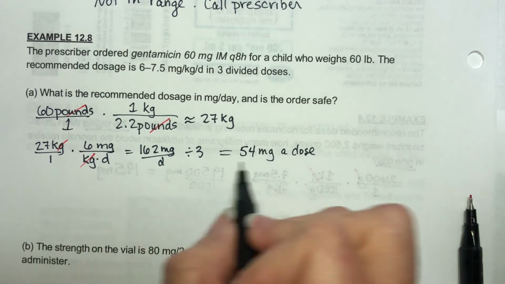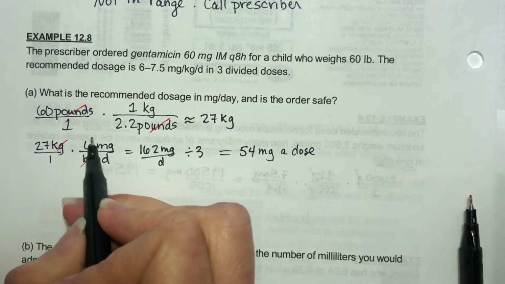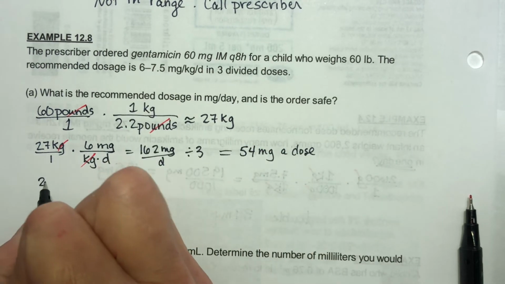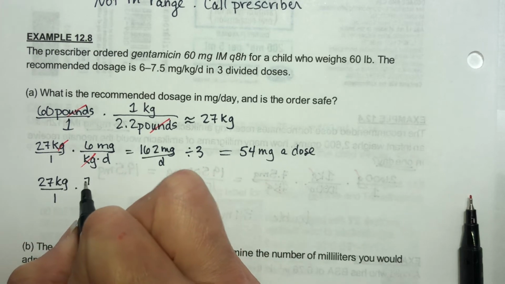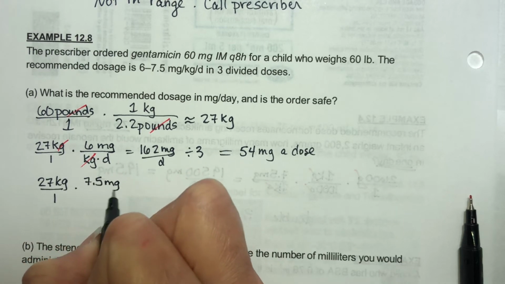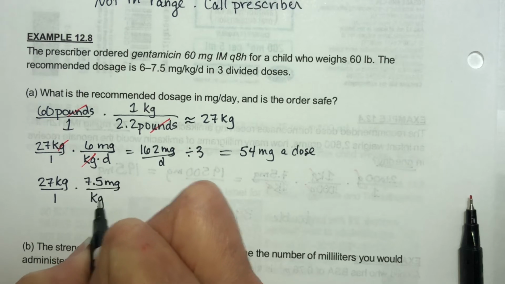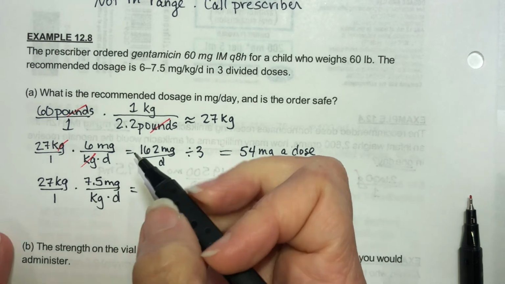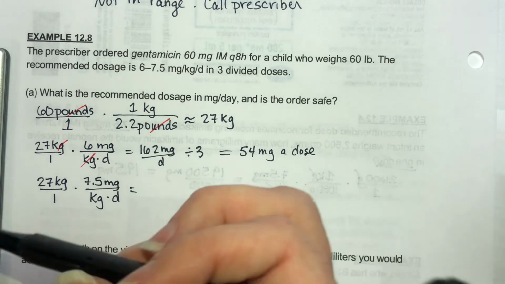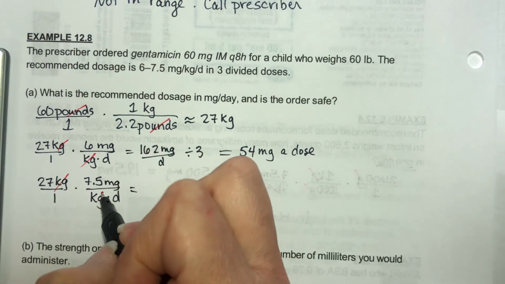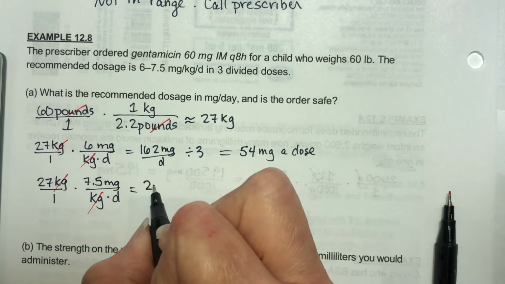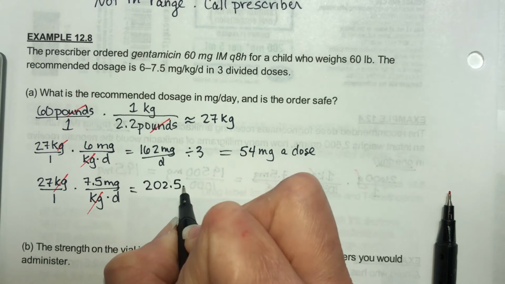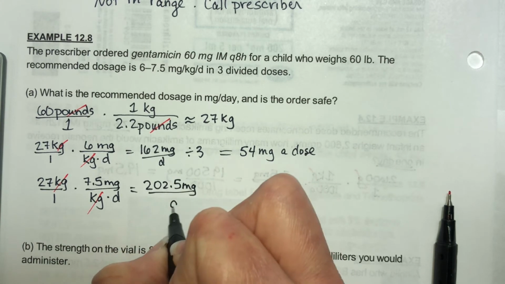Okay, so let's do it again, but I'm going to use 7.5 right here. I still have the 27 kilograms times 7.5 milligrams per kilogram per day. The kilograms cancel. And I calculate 27 times 7.5 to get 202.5 milligrams a day.